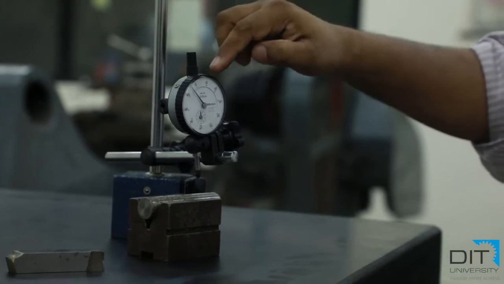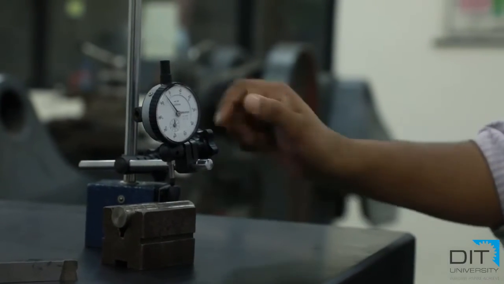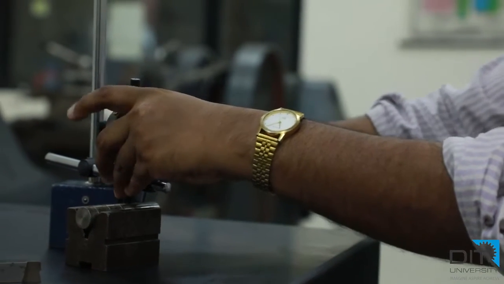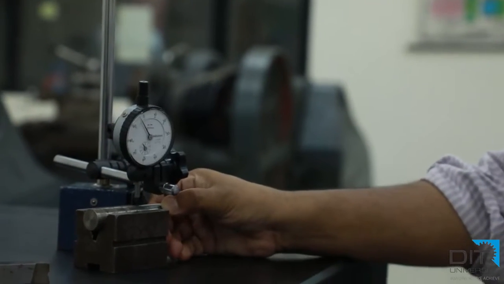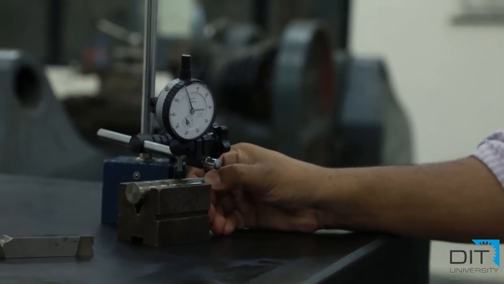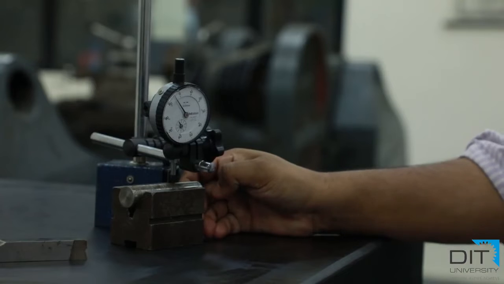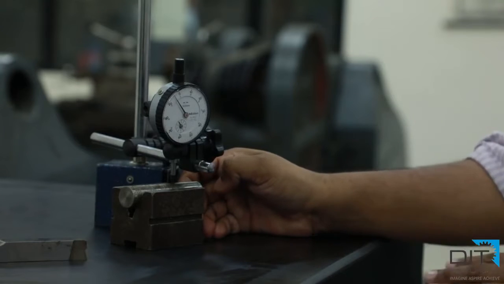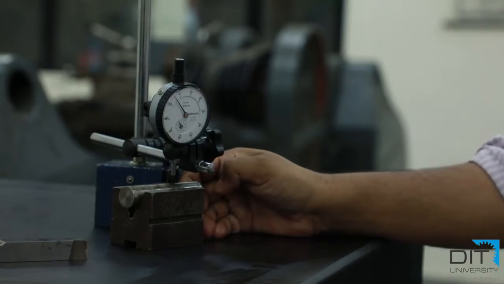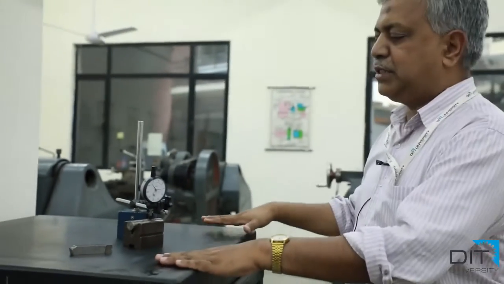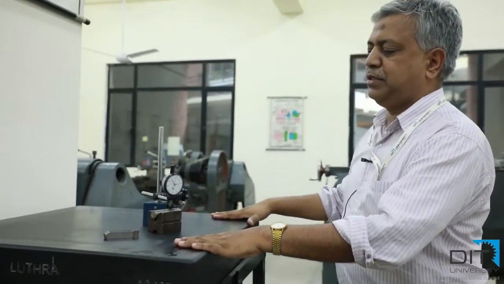And we set this dial on this, just rotating this part, you can see like this, and we rotate this part gradually. If the deflection is very small, then we can say the cylindricity is better, right? If it is beyond the limit, we can reject it. If it is within the limit, we can accept it. So this is the basic objective of the surface plate, to get precise inspection.